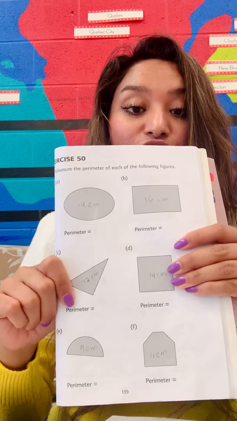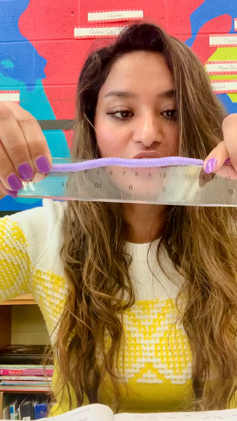Okay, so that's what you have to do with these pipe cleaners. Trace your shape, then straighten it out, hold it against the centimeter side of your ruler, and then read the measurement. That would be the perimeter. Okay, perimeter is basically going around a space, circling it, and getting the measurements. Okay, so that's what you have to do.